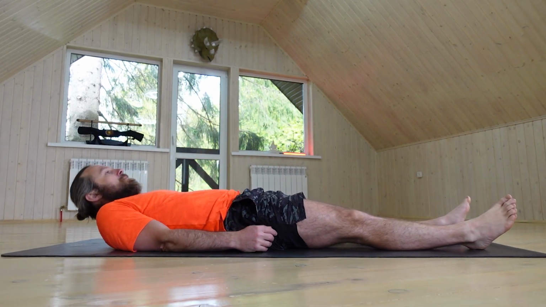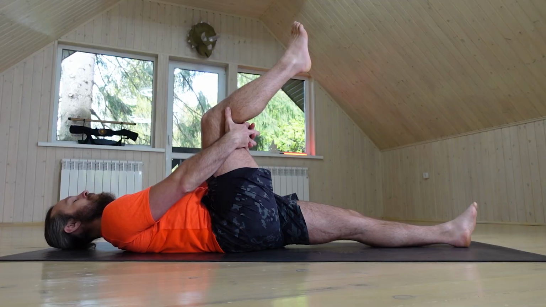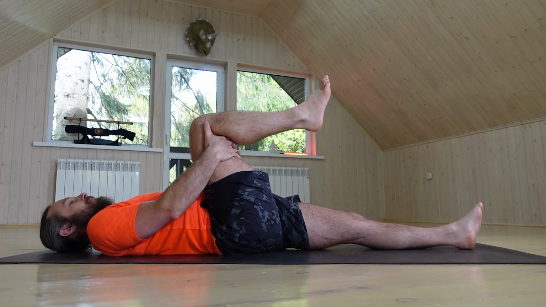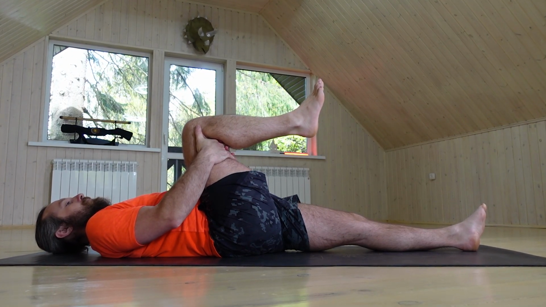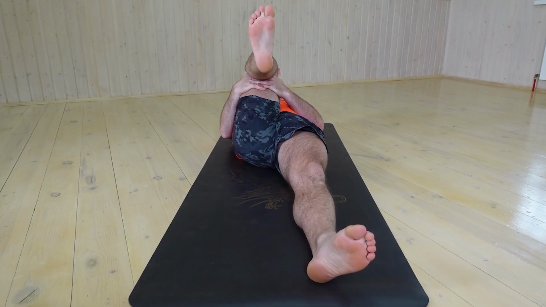The simplest exercise for stretching the Gluteus Maximus muscle is the lying position. Bend one leg at the hip and knee joints and grasp the thigh with your hands. Bring the leg closer to the body and hold the final position for 1 to 3 minutes, maintaining deep breathing and gradually increasing the stretch of the muscle.